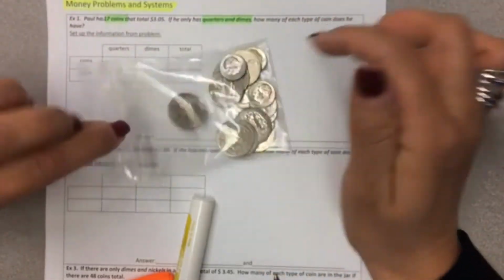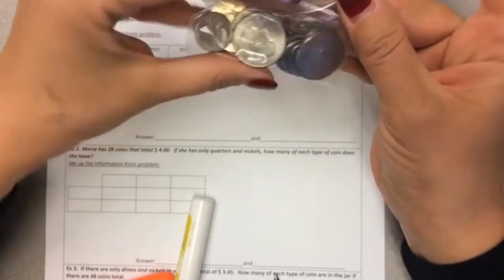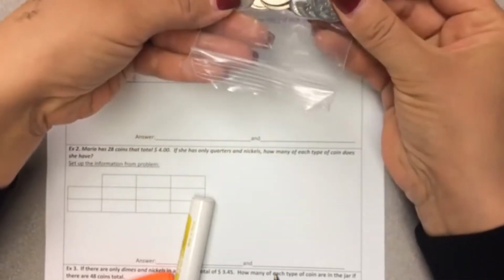The total of this is $3.05. So the question now is, how many quarters do I have in here in my bag and how many dimes? In order to do that, there are a few different ways that we can figure it out. Today we'll focus on how to set up a system and solve it. And then we'll see if that is the same as the number of quarters and the number of dimes in my bag. So I'm going to leave it here and then we'll see how to set up a system.